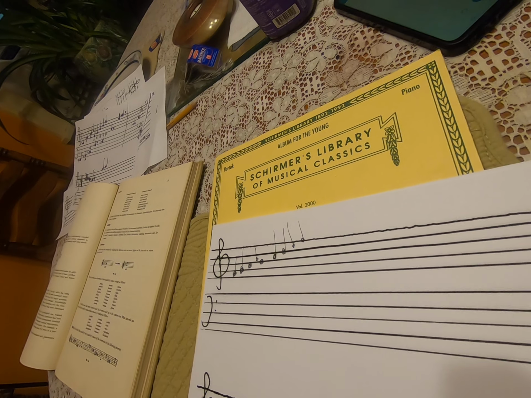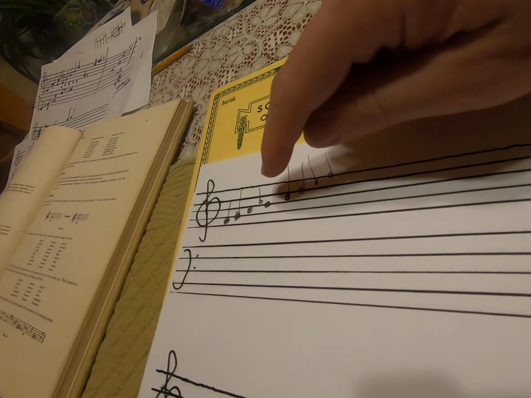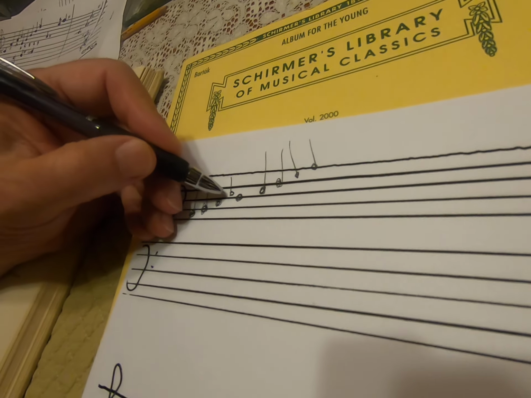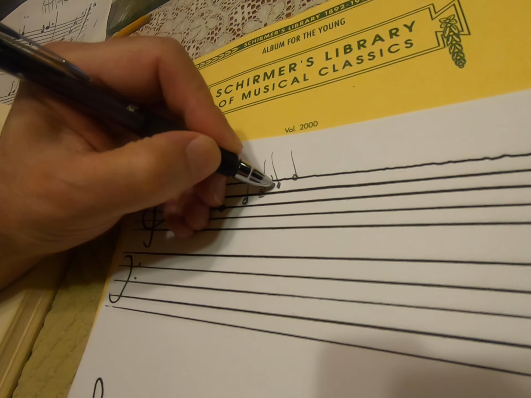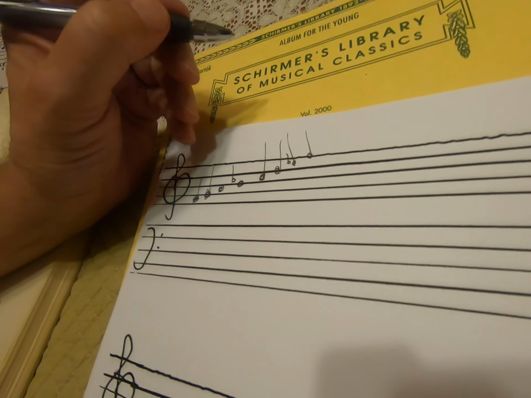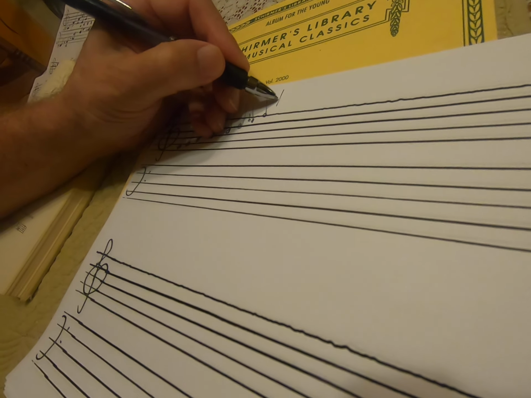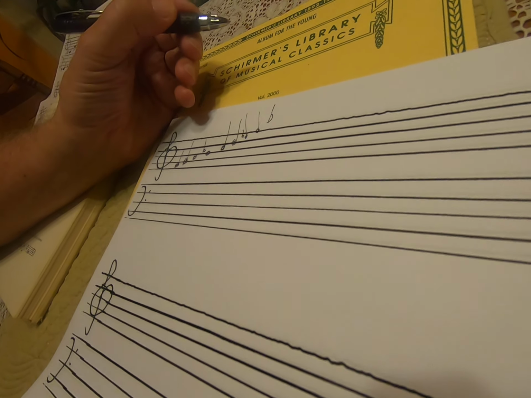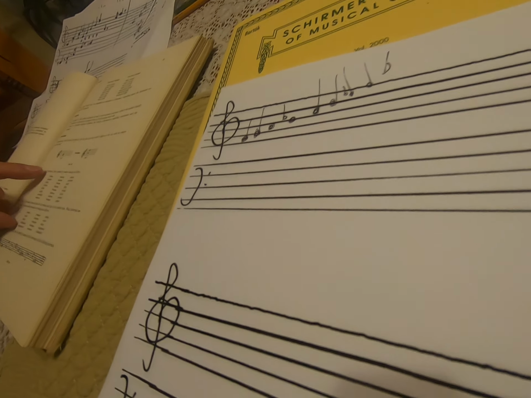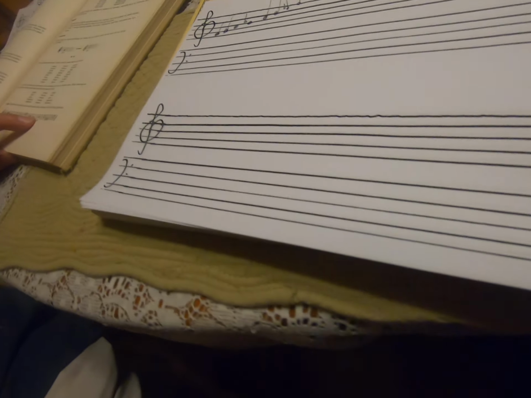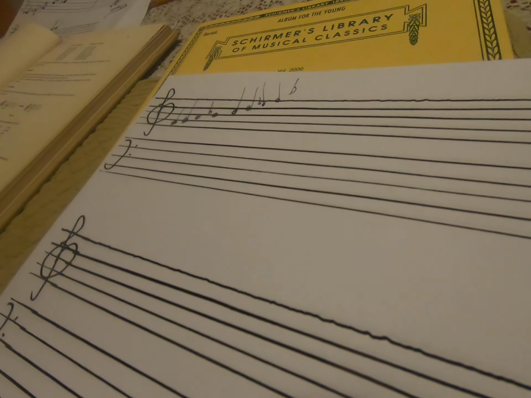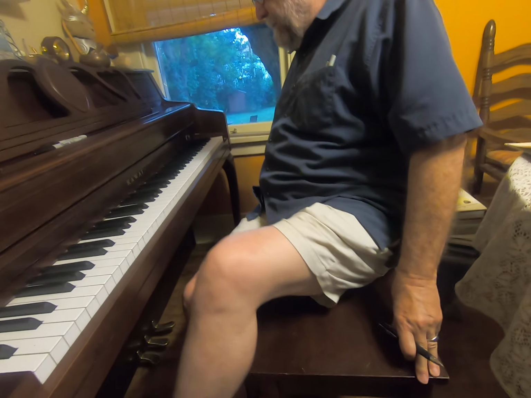Well, that's what we're going to learn here. That's a good question. What do you put by it if it's an E flat? You'd put a little flat sign. It looks like a lowercase b. Do you see that? Okay. So that's a flat. Let's look at this keyboard here.